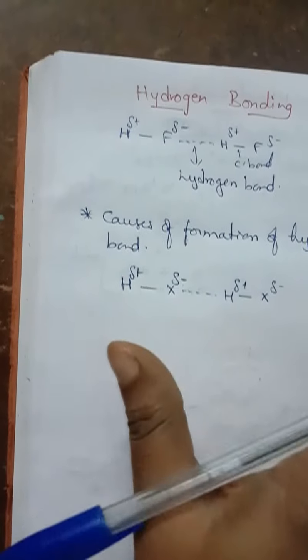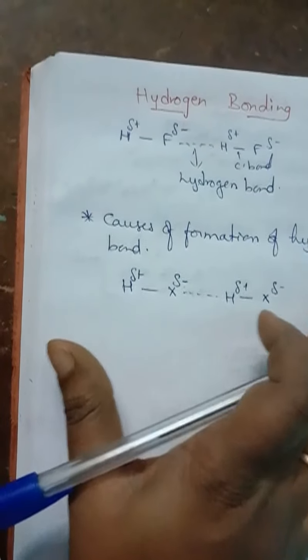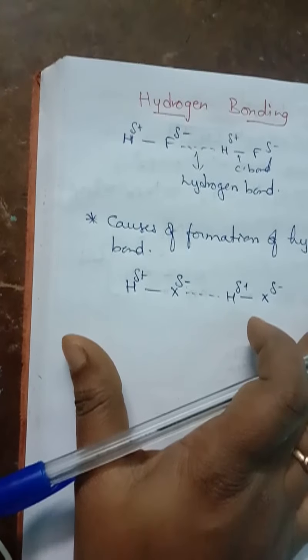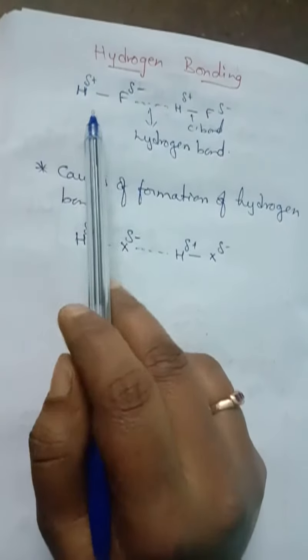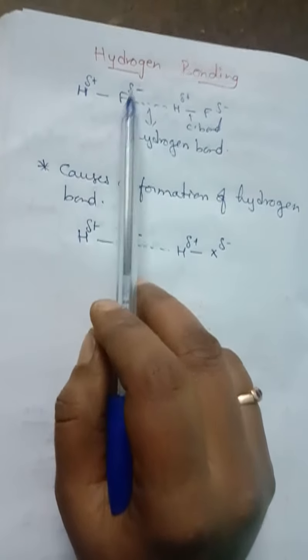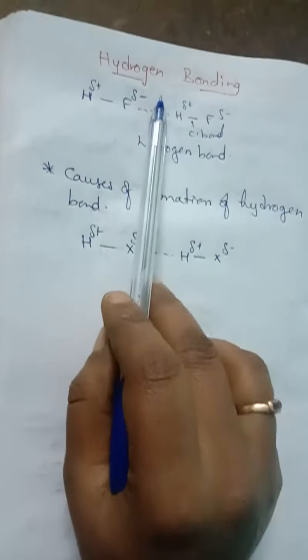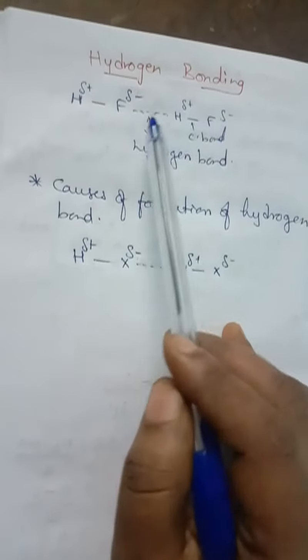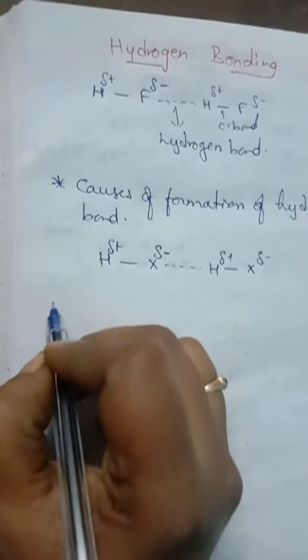The magnitude of hydrogen bonding depends on the physical state of the compound, and it is maximum in the solid state and minimum in the gaseous state. The hydrogen bonds have a strong influence on the structure and properties of compounds. So what did you understand here? Whenever a hydrogen atom combines with a highly electronegative element, the hydrogen atom gets a partial positive charge and the other atom gets a partial negative charge. That is the main thing. And hydrogen bond is represented with dotted lines. Understood, children?